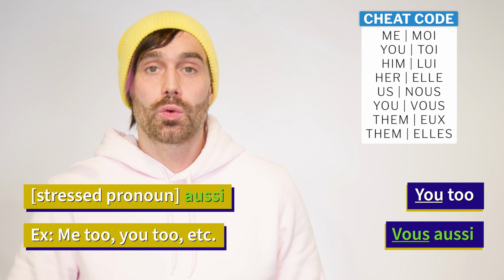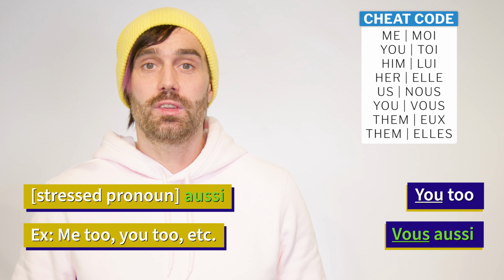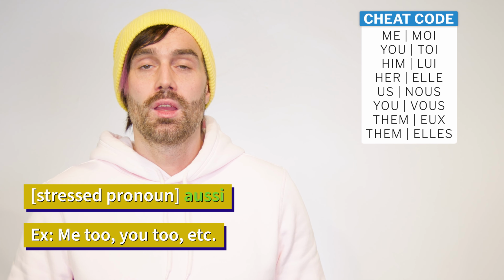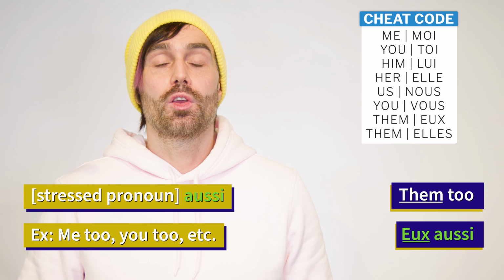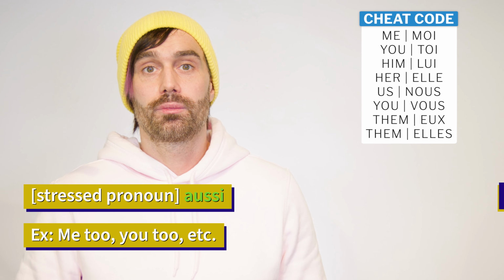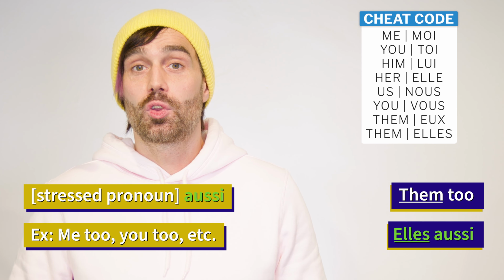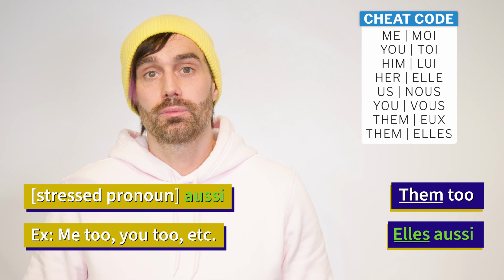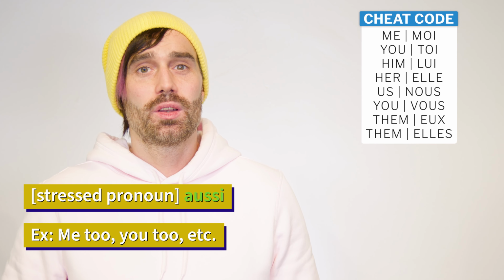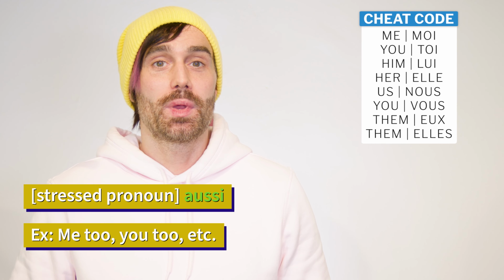You too, as in a group, is vous aussi. Them too, as a mixed group or male group, is eux aussi. Them too, as a group of women, is elles aussi. Here I didn't make the liaison for the plural, but you're welcome to make it if you'd like.